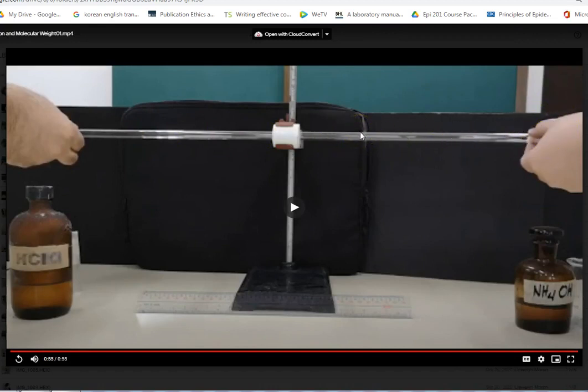Wherever they meet each other, they will form a white precipitate. That white precipitate is a chemical reaction between your hydrochloric acid and ammonium hydroxide.